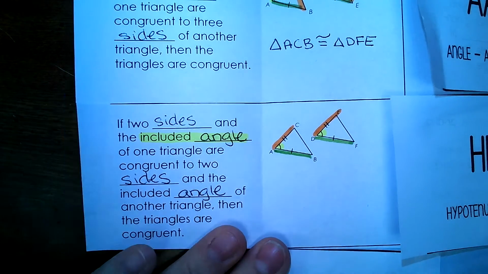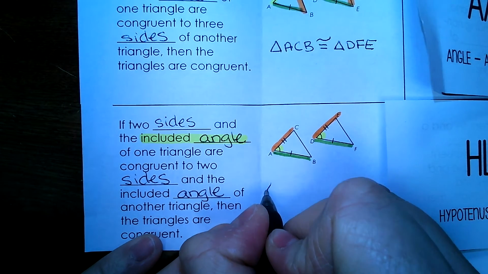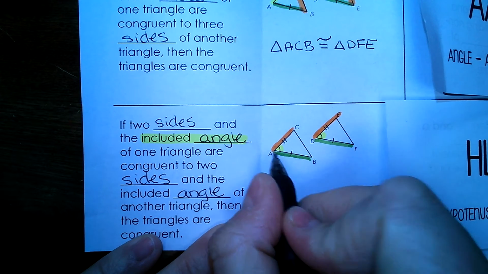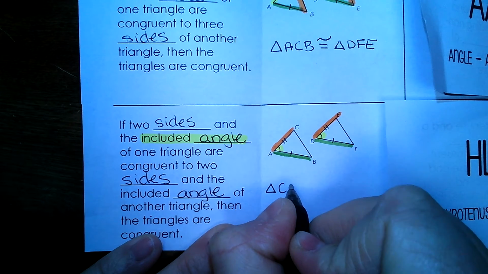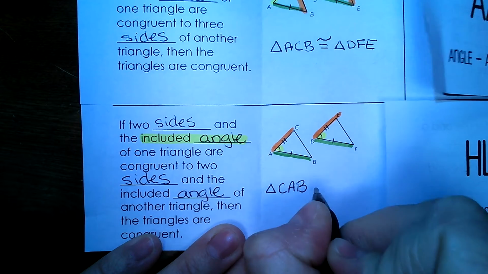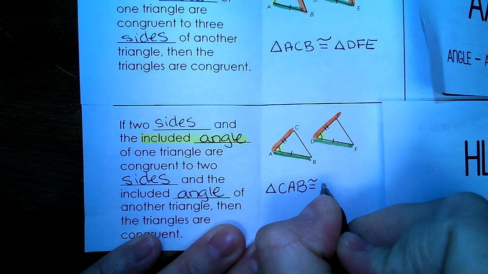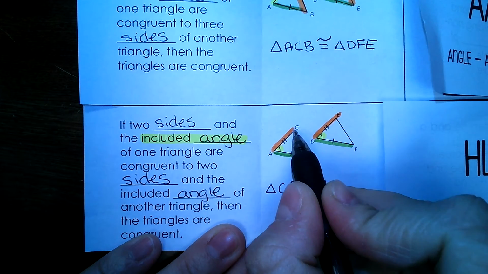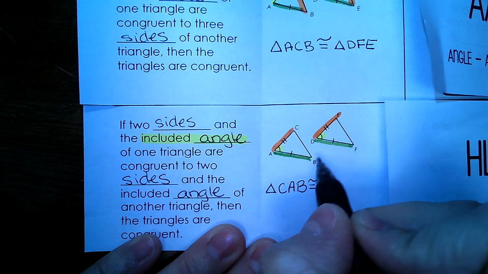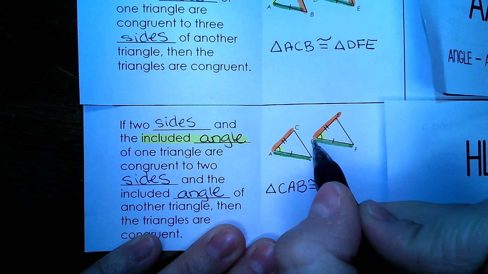Let's write a congruent statement. I'm going to start with CAB, just going down the pattern here. It does not matter how you write that first triangle as long as the second one matches. So C to A to B matches E to D to F.